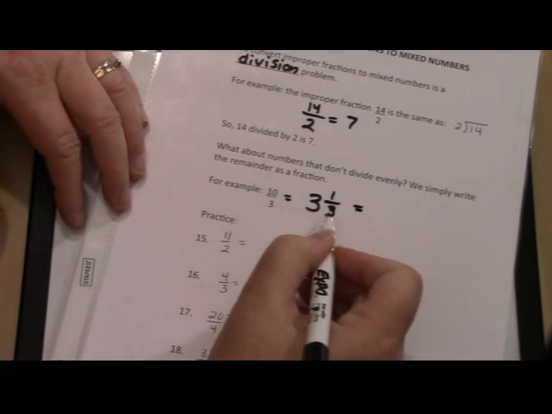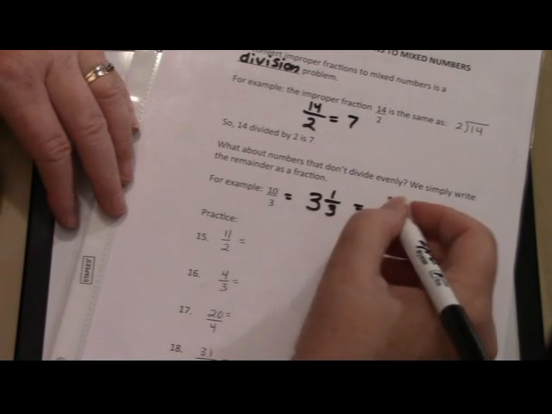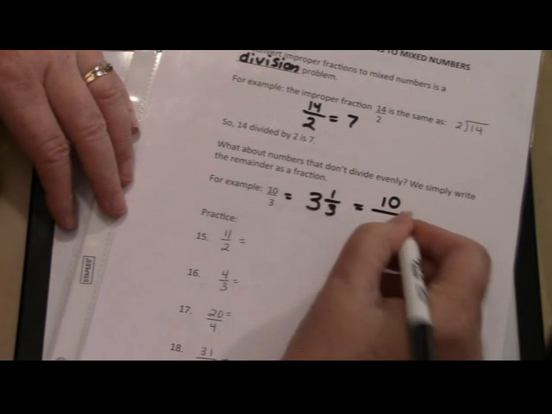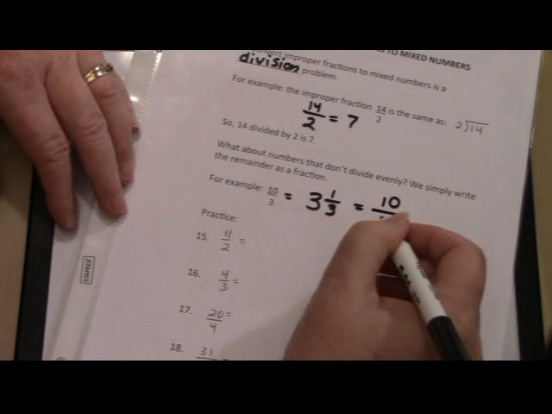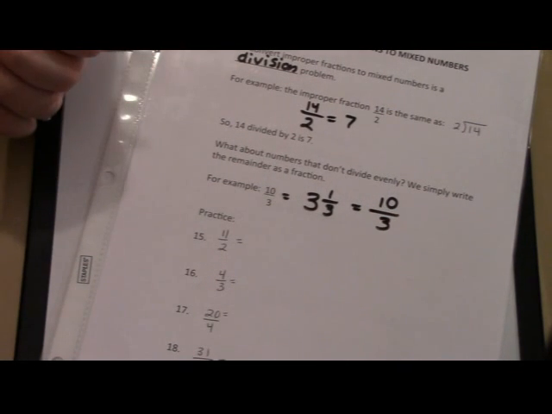So let's undo it. Let's check. Did I do this right? Well, how do we convert mixed numbers back to improper fractions? Well, we compute and keep. Let's compute. 3 times 3 is 9. 9 plus 1 is 10. Compute and keep my denominator as 3, and I've done this correctly.